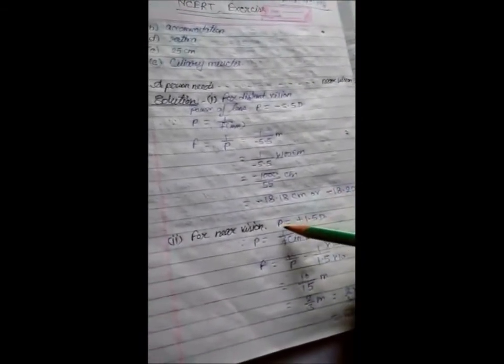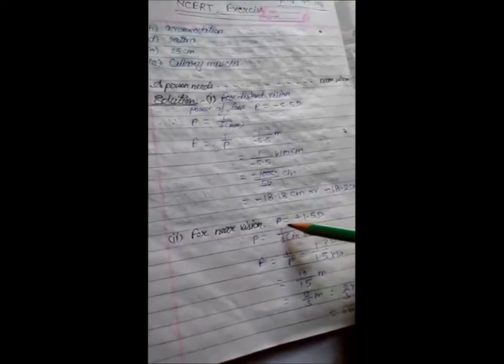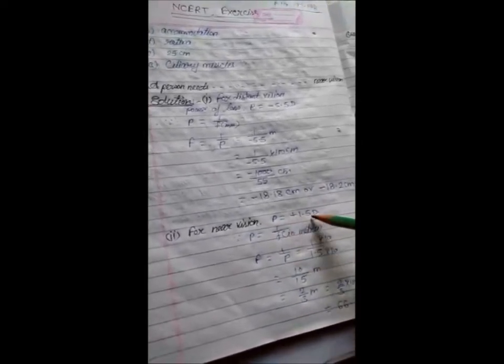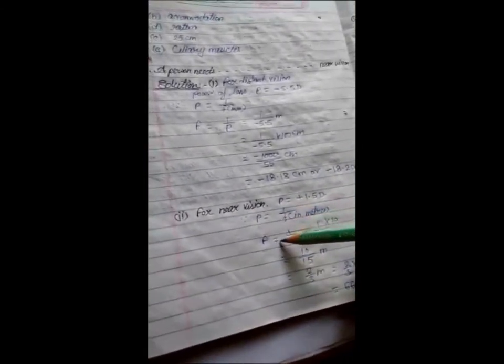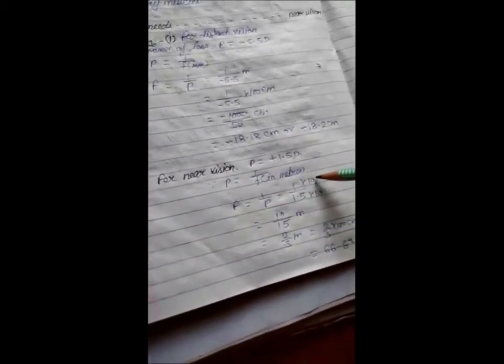Now second is for near vision. It is given that power is plus 1.5 diopter. The same formula we use: P is equal to 1 upon F, so F equals 1 upon P. After putting the value, we get 1 upon 1.5. After multiplying by 10 to remove the decimal, we get 10 upon 15.